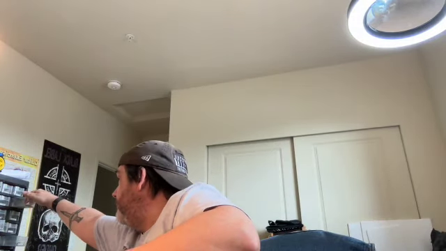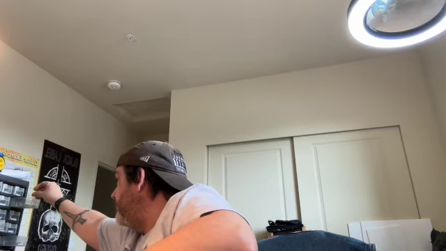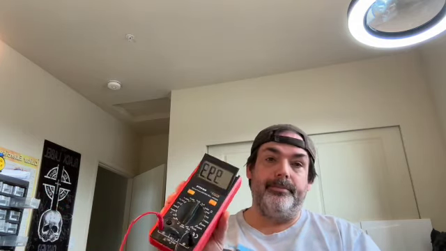I'm going to get a 100 ohm resistor. I have a bunch of them right here. And these are really high tolerance, real tight tolerance on these resistors here. In fact, I would say this one is probably going to measure out pretty close to exactly 100 ohms. 99.3.